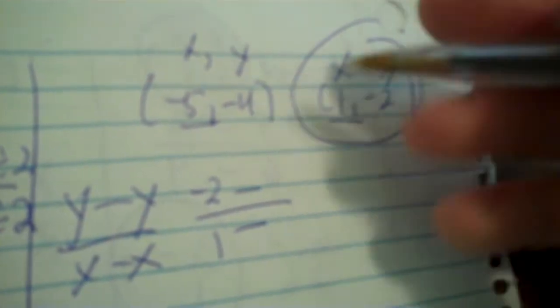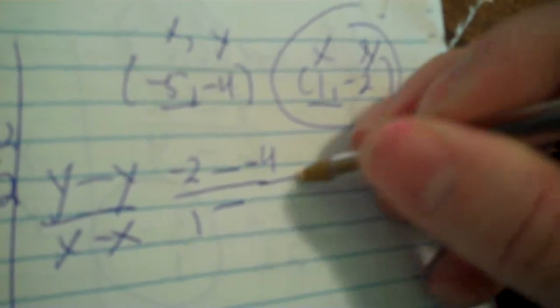Really, it's a pretty repetitive process, but it's a process that has to be mastered before you move on. Okay, negative 5, 1. 1's higher, so negative 2 on top, 1 on bottom. Then negative 4 on top after the minus, negative 5 on bottom. Okay, if you have that minus with the negative, plus plus. So negative 2 plus 4 is 2. 1 plus 5 is 6.